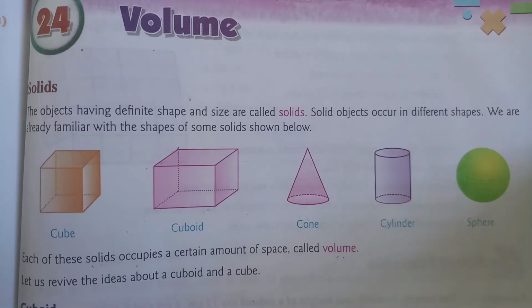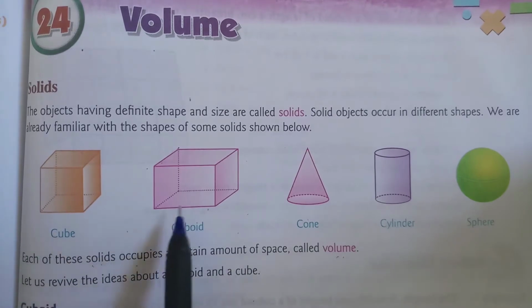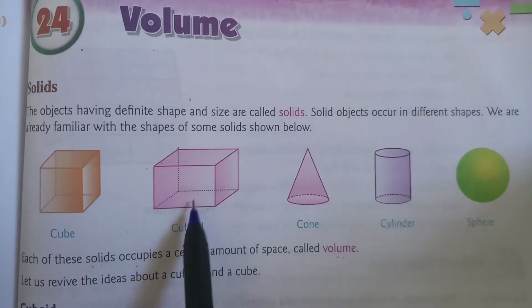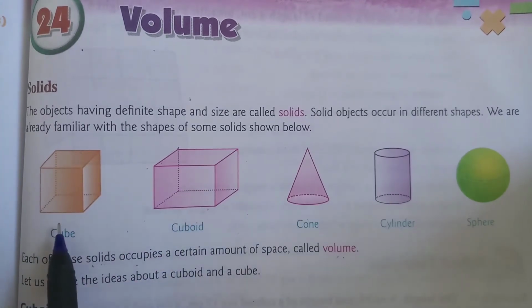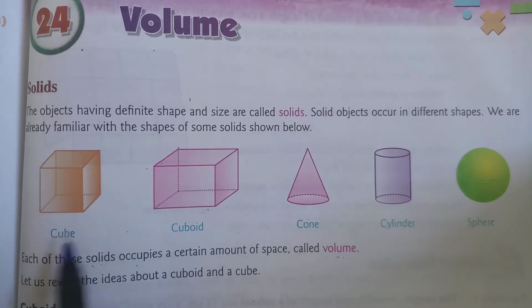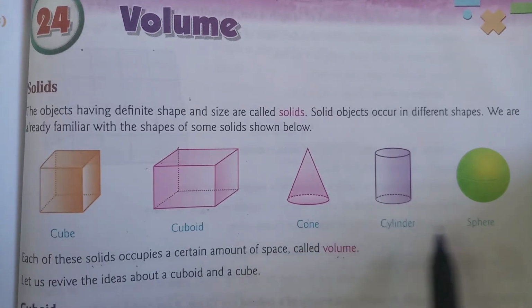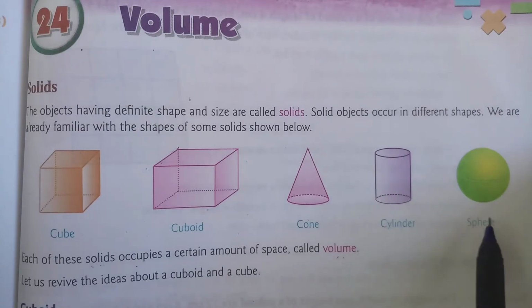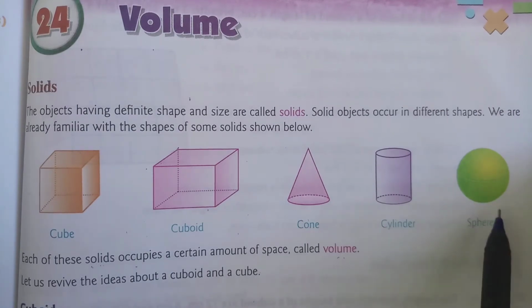Now let us understand two of the most important solids, that are cuboid and cube. You can see this is a cuboid. A matchbox is an example of a cuboid. This is a cube. The dice that is used to play Ludo is a solid cube. Cone, cylinder, sphere. A football is a very good example of a sphere.